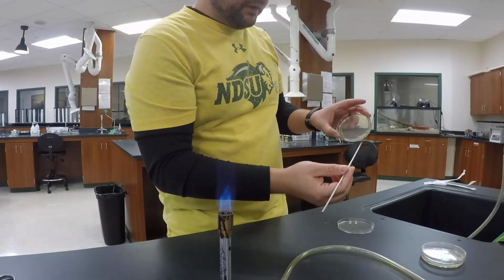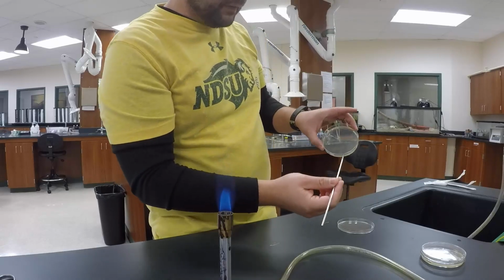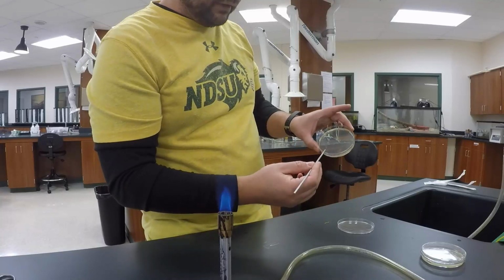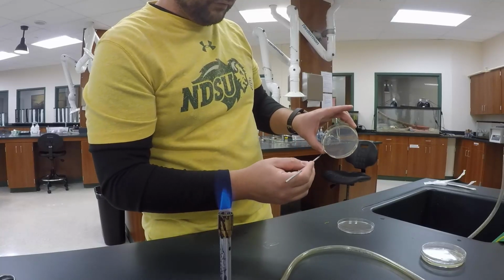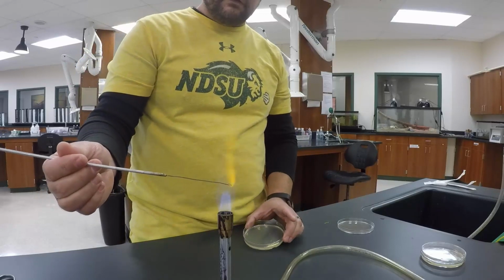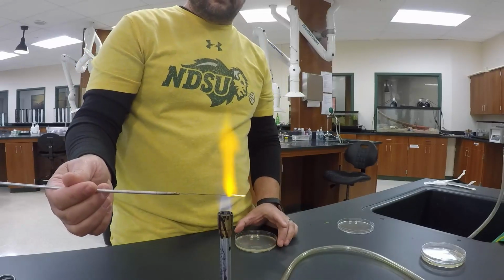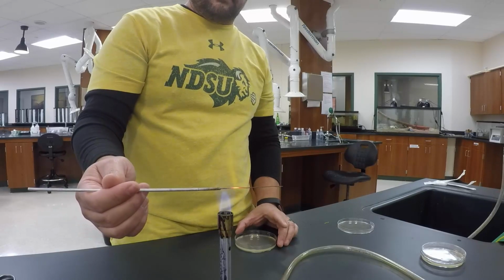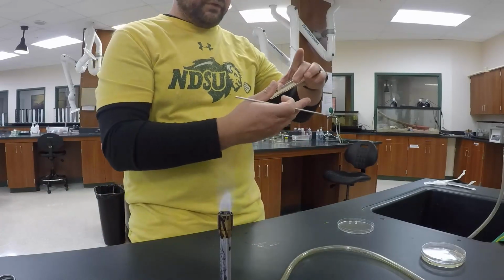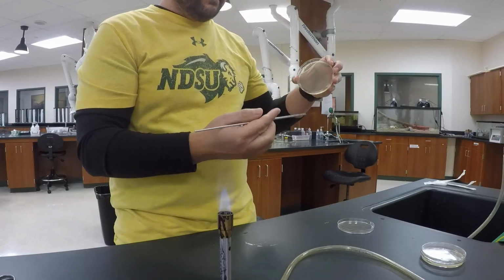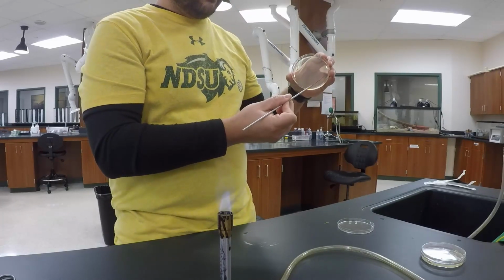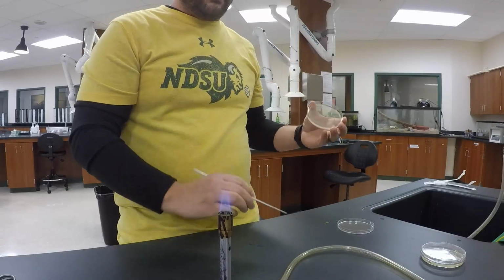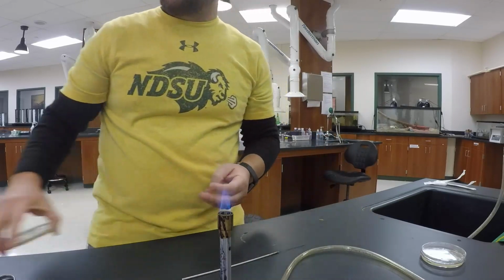Okay, so flame it. Again, you can just test to see if it's cool by touching it to the edge. Okay. And then go ahead and start in the center. Move it to one edge. Flame that loop again. Rotate that plate 180 degrees. Okay. Touch it to the edge. Okay, it's cool. Streak it from the center. Okay, and that one's done.